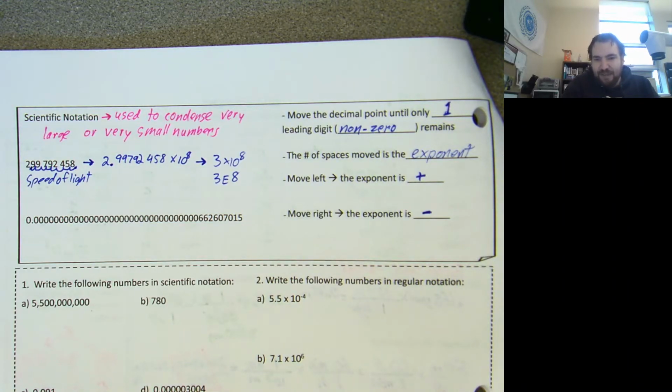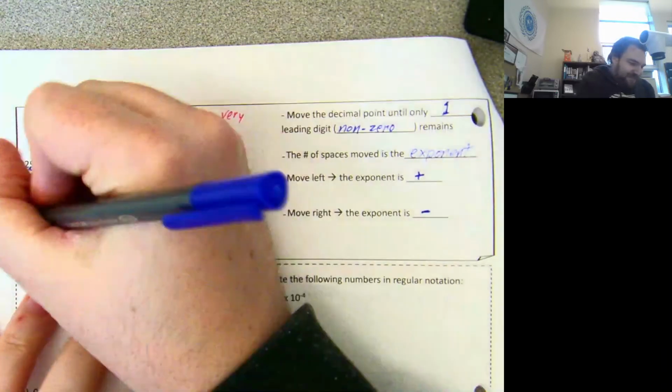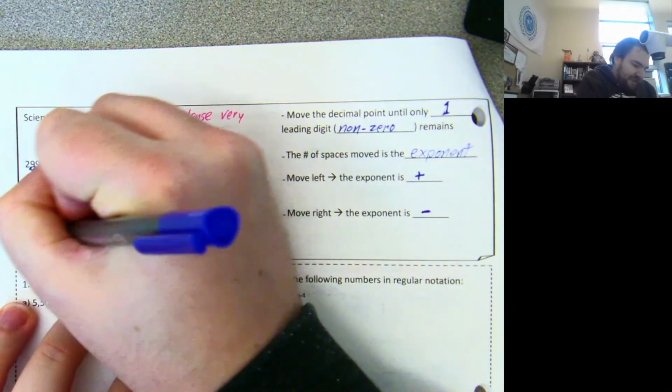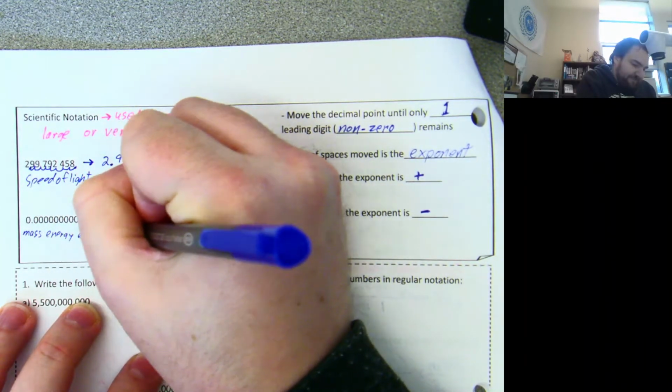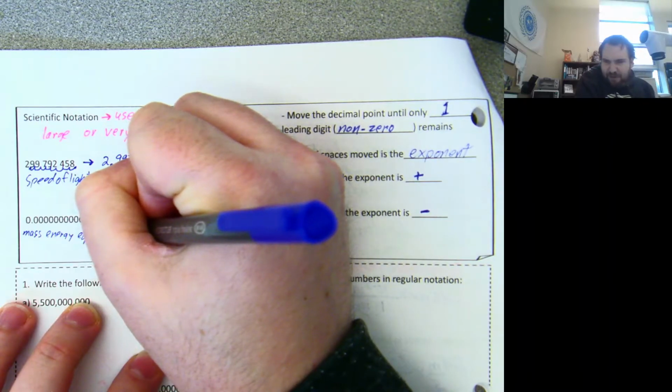That is not the weight of an atom. It is the relationship between the energy of a photon and its frequency. Sometimes called the mass energy equivalence, which I think I just spelt wrong.